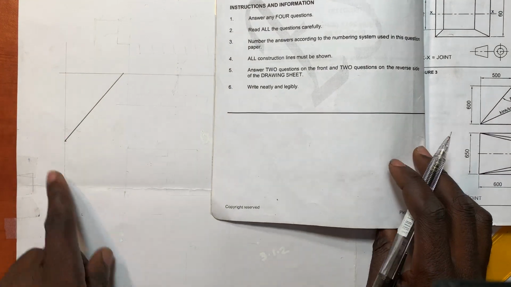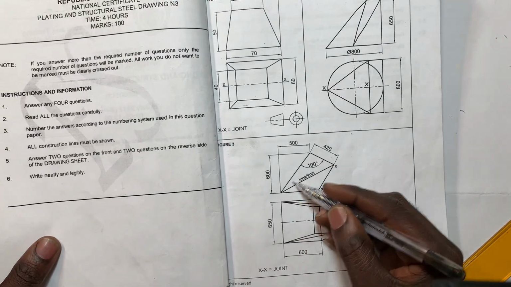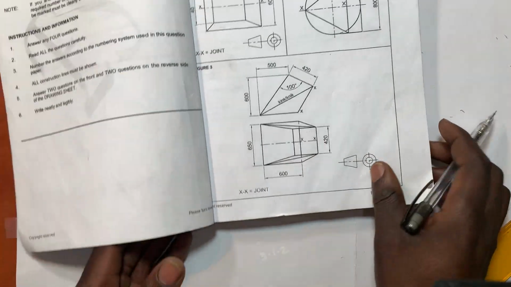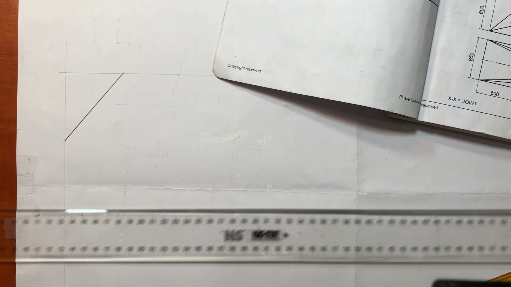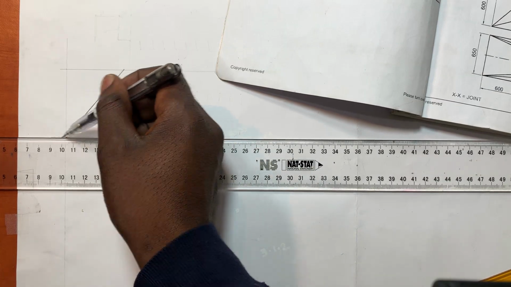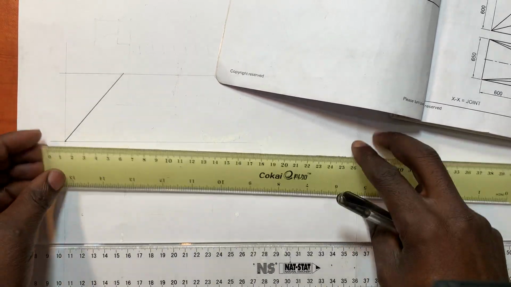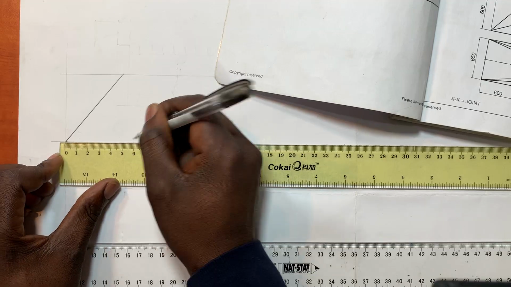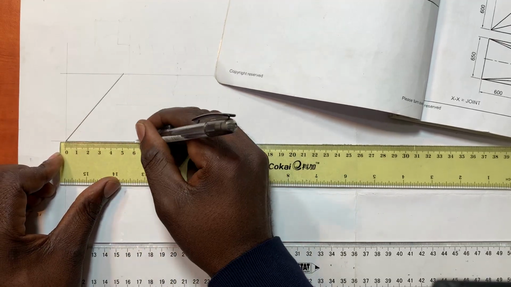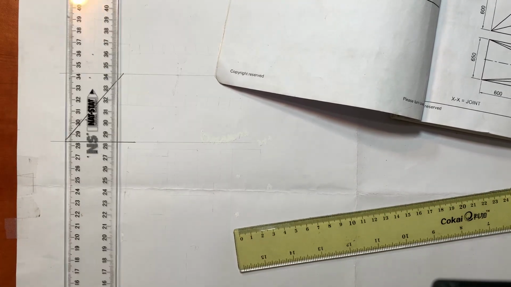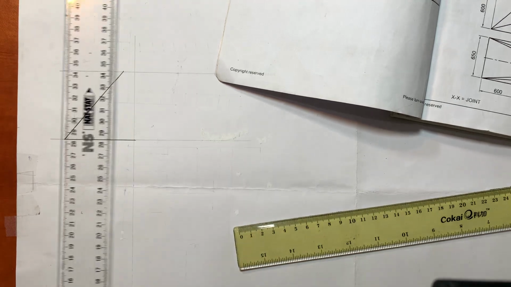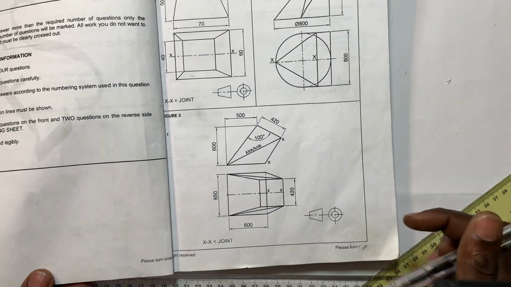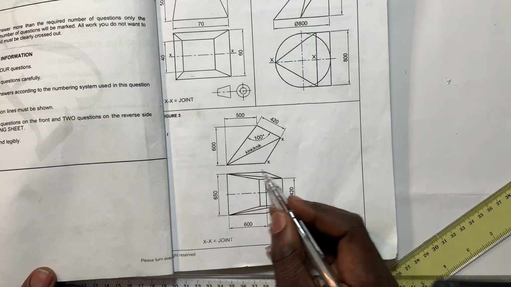I've drawn this one already, which is that one, isn't it? From here till here is 60 again. Simply get the horizontal constructional line. Then from there I can get the biggest, which is that one. I draw it. Then after the 60 I can draw the vertical constructional line again. Then from there, where are we? From here to here is that one.